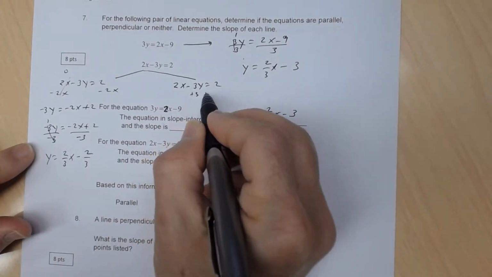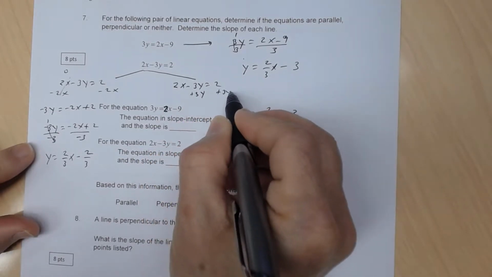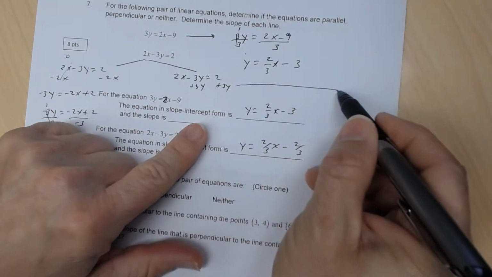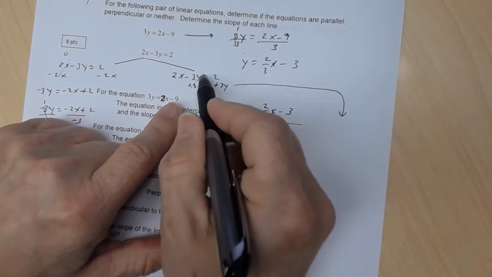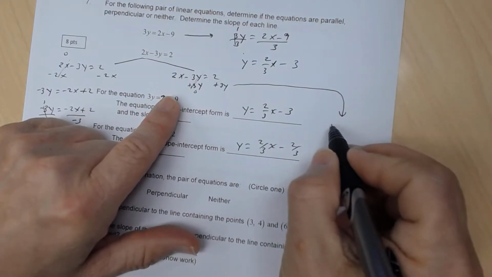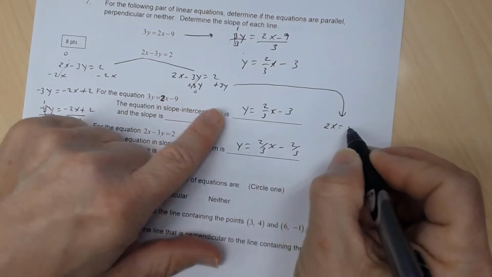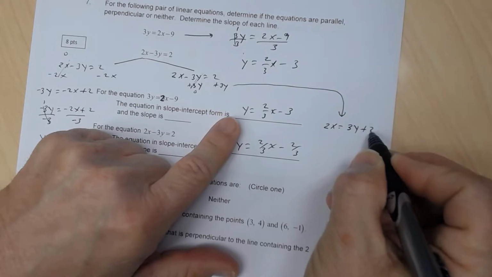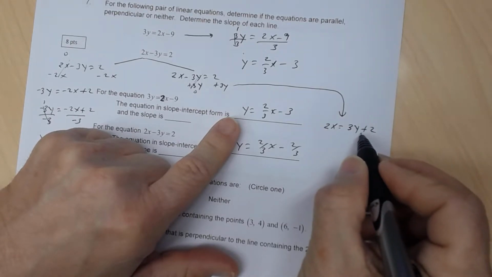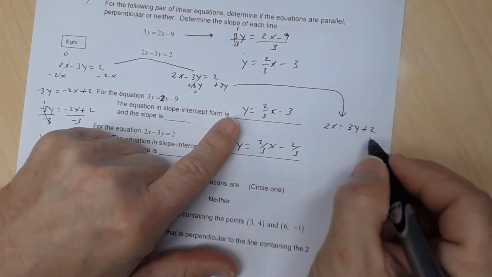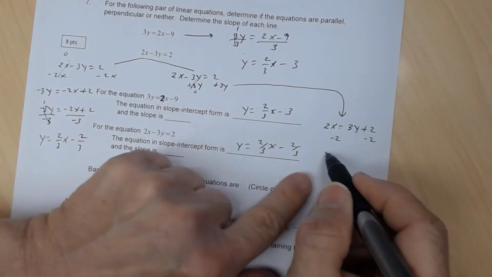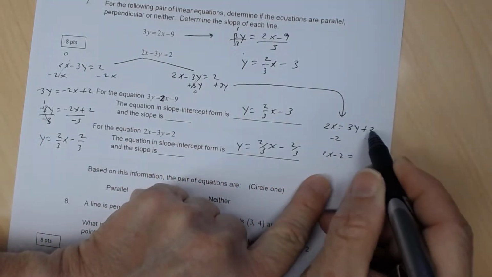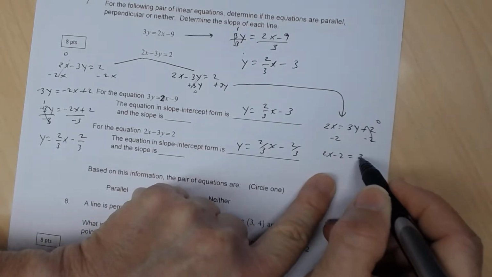So I'm going to add 3y to both sides. And I'm going to go ahead and do that. I'm running out of room. So when I combine like terms, this is 0. So I get 2x equals 3y plus 2. All right, so I'm going to get the term y by itself. So I'm going to subtract 2 from both sides. And so I get 2x minus 2 equal, this is 0, 3y.